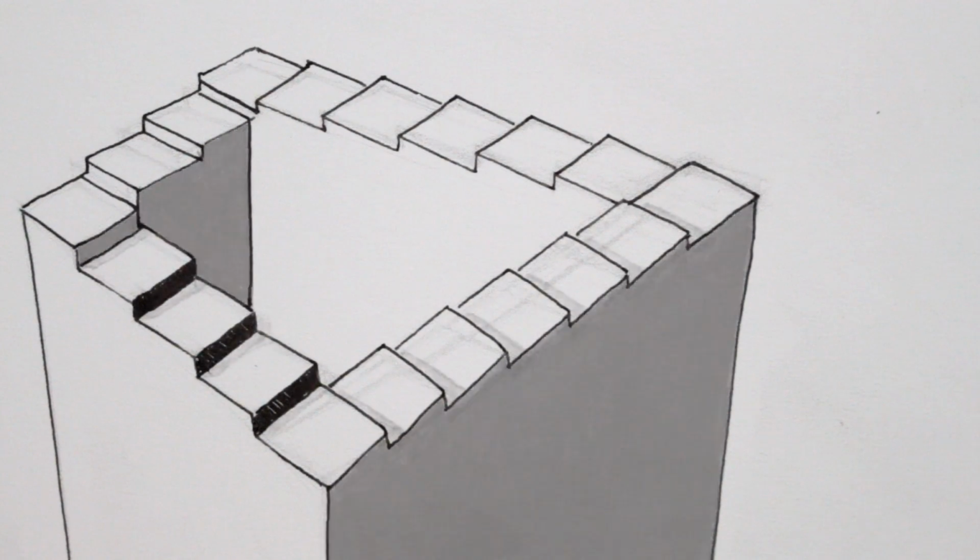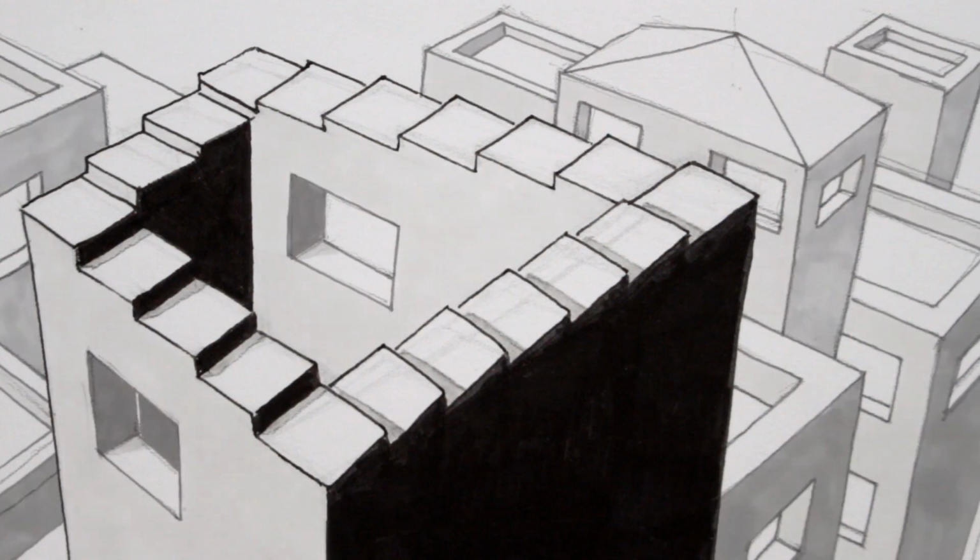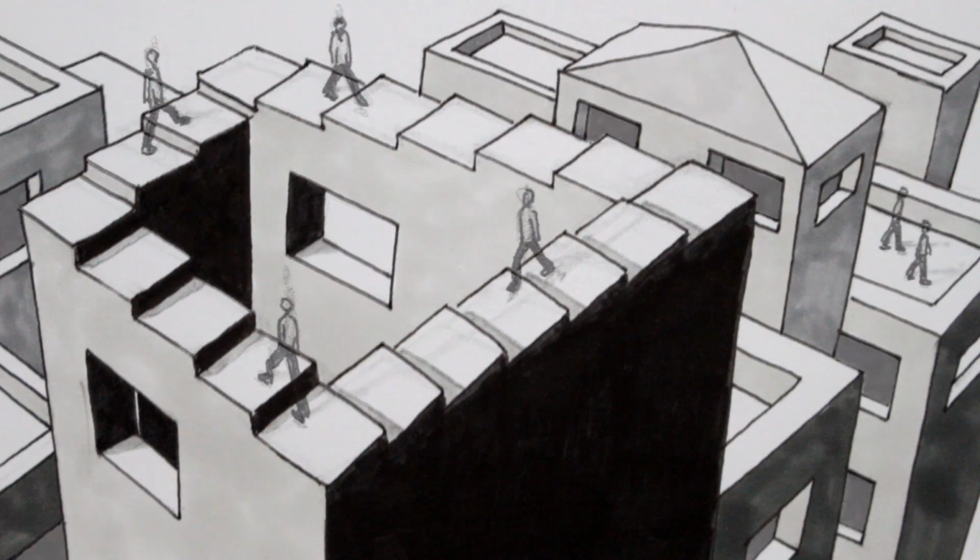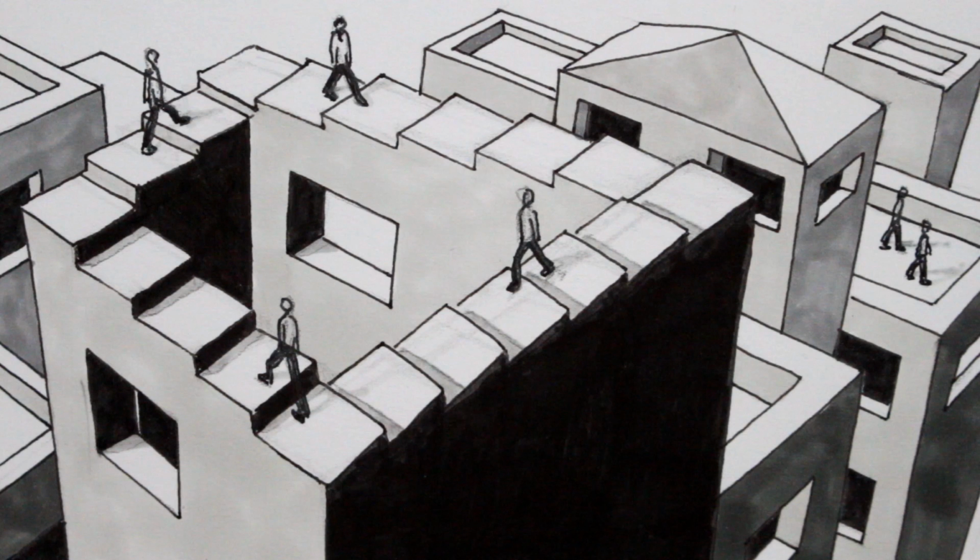The Penrose Stairs is a variation on the impossible triangle made famous by the artist M.C. Escher. In this optical illusion developed by Roger Penrose, the stairs look like they continually rise.